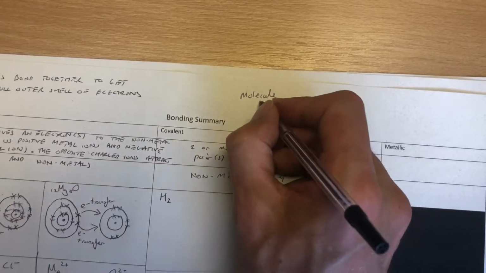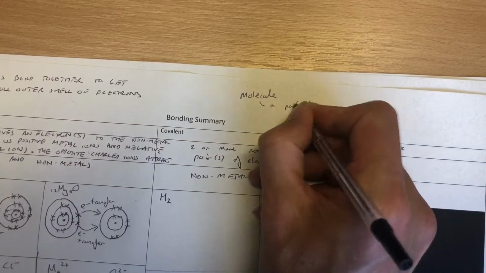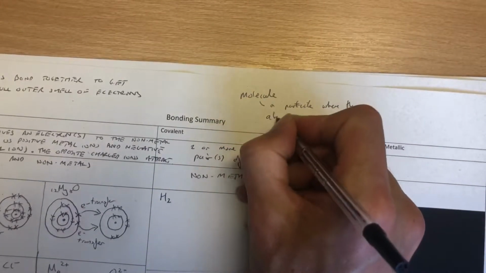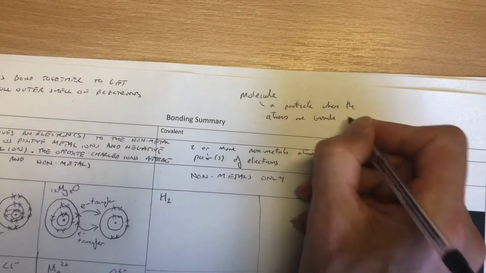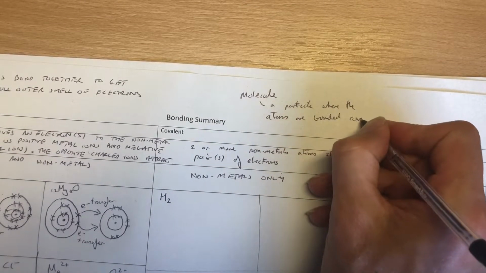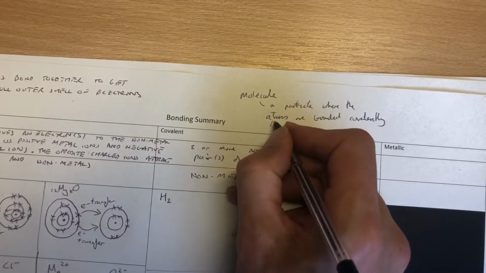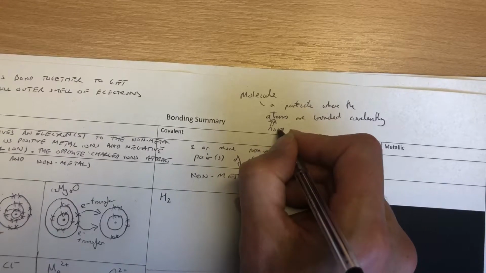A molecule is a particle where the atoms are bonded covalently. So non-metal atoms, let's put that in there. Non-metals. You can't have a molecule with a metal in it.